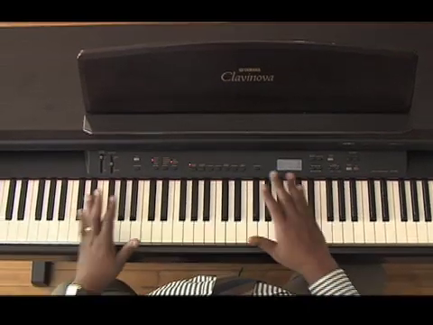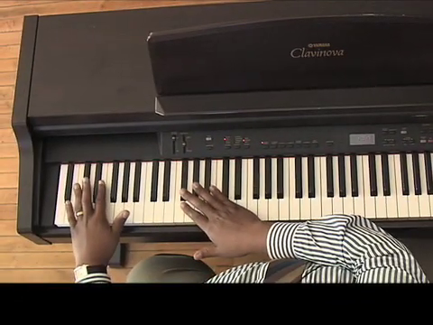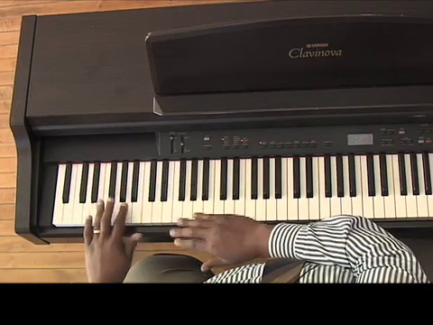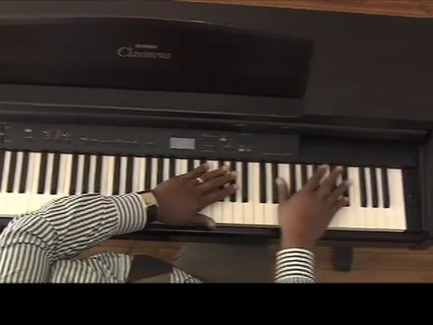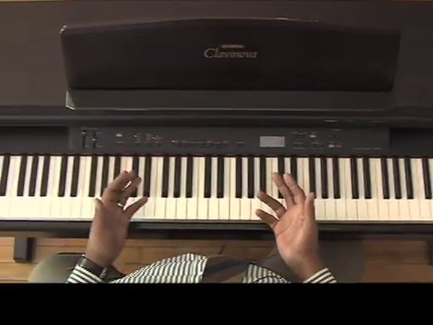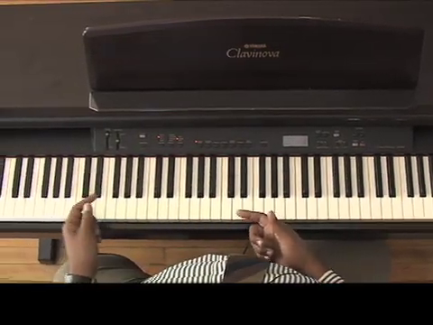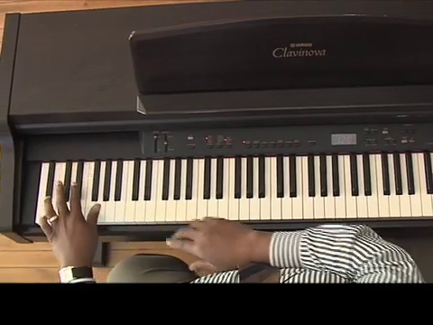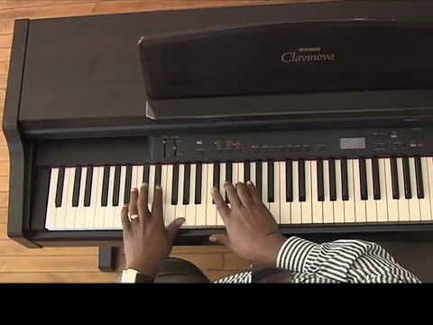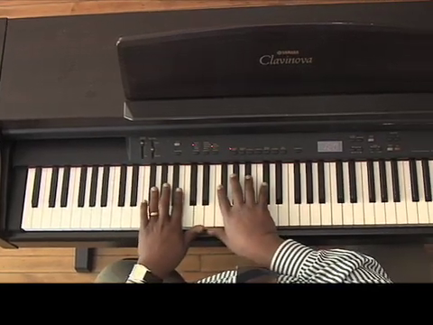Now, when you look at the keyboard, you have black keys and you have white keys. With the black keys, you have groups of 2 and groups of 3.